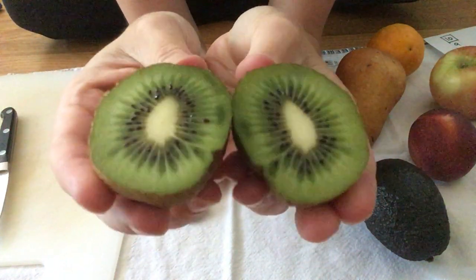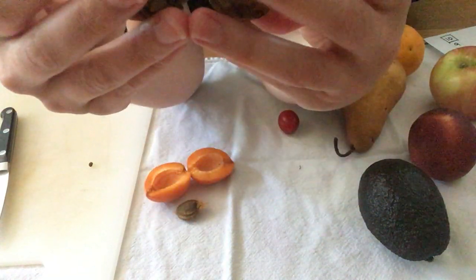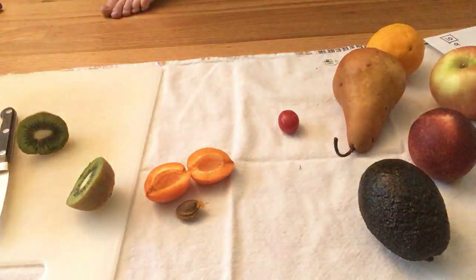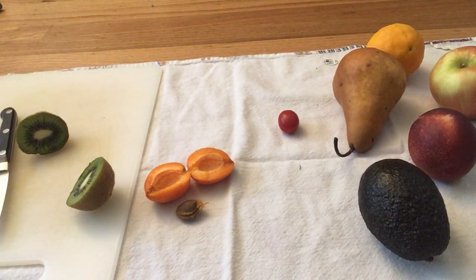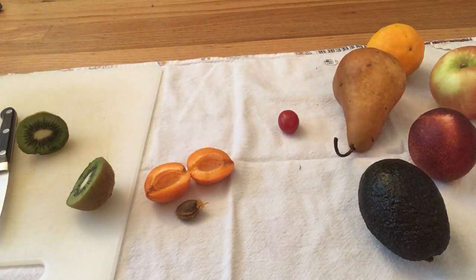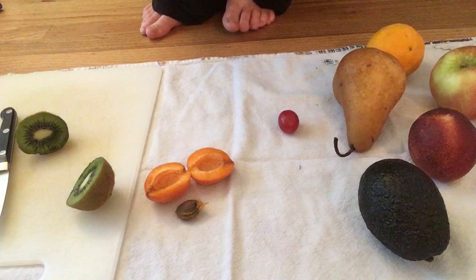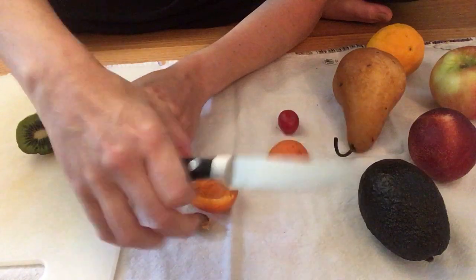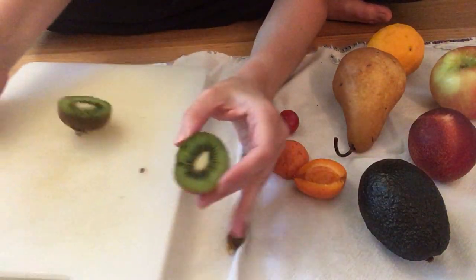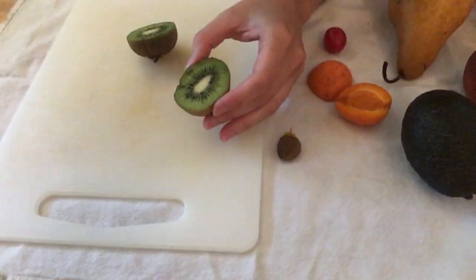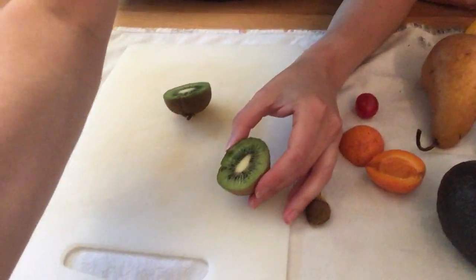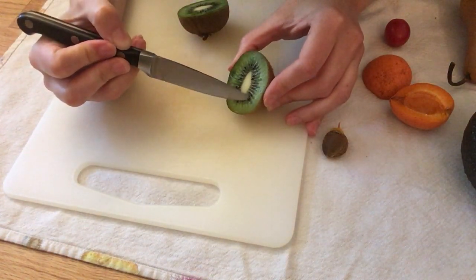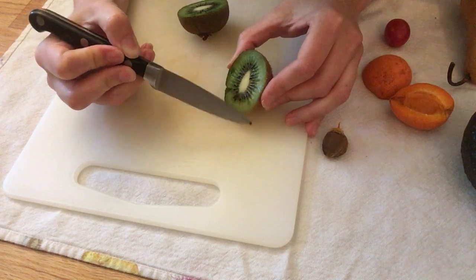We may not have time to count all of them, but let's try and take them out of the kiwi. If I pick these out, look how tiny that is.